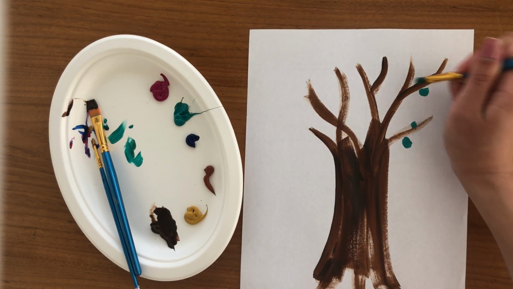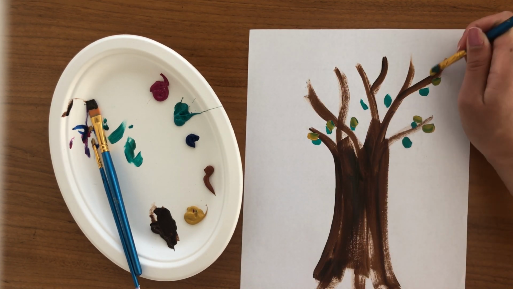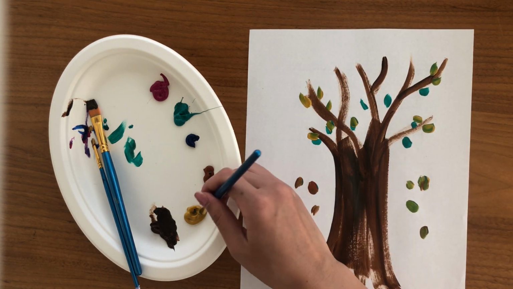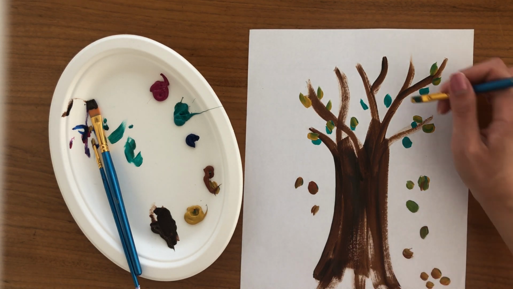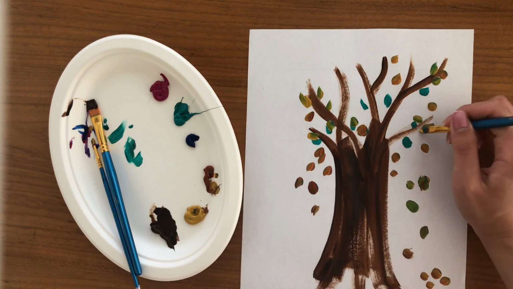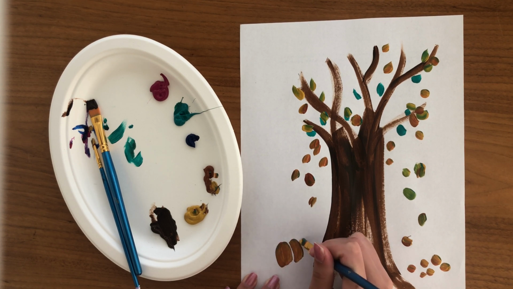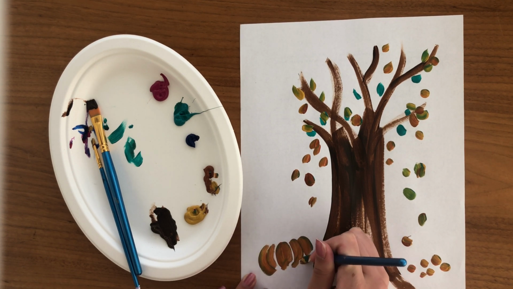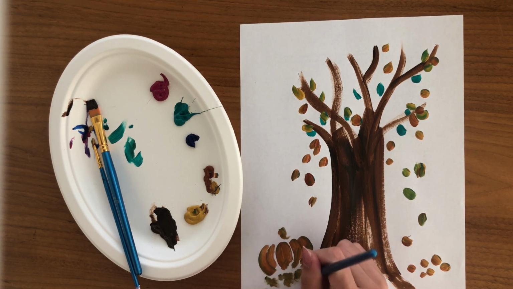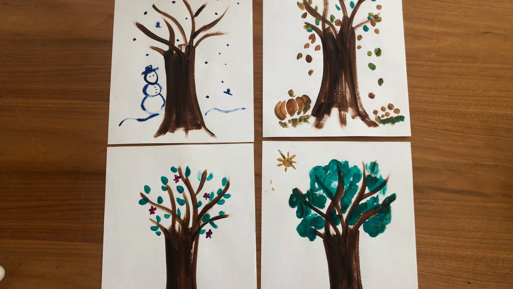For our final season, I'm going to start adding leaves again, but this time there are not so many leaves because they're starting to fall off. Leaves are also turning yellow, orange, or brown in color because they're starting to die, and so there are a lot of leaves on the ground. You might also want to add a pumpkin, so you can do a drawing of a pumpkin. Maybe you have a pumpkin sticker. A lot more of those orangey colors and orangey plants and crops are available during this season. Perfect, now we're all done.